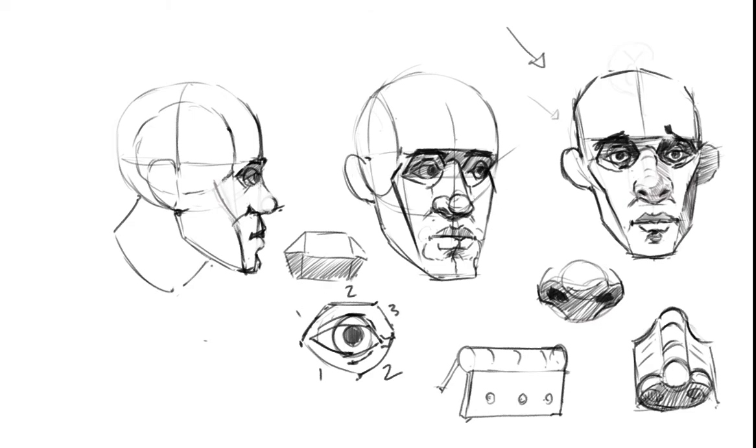All of the little shapes of the face now can be reinforced with cross contour lines, made stronger, made weaker where necessary.